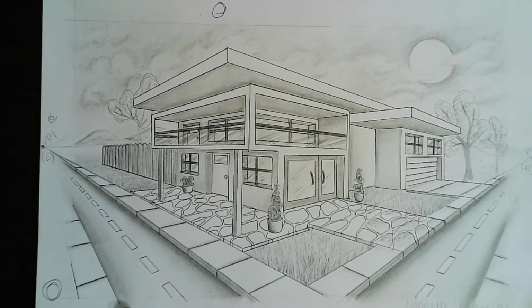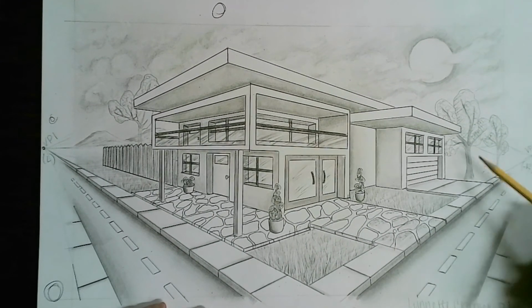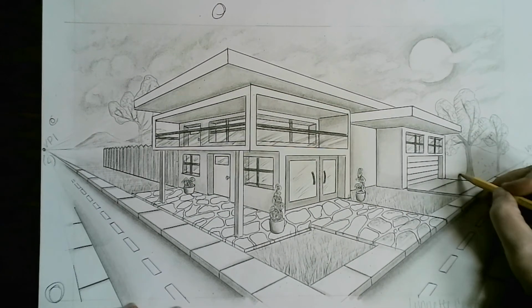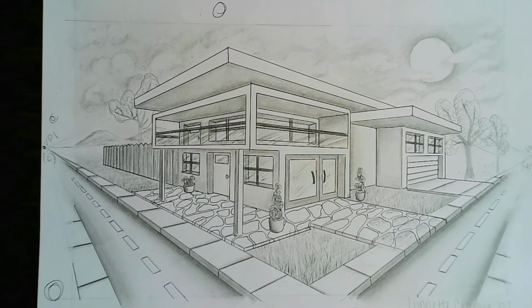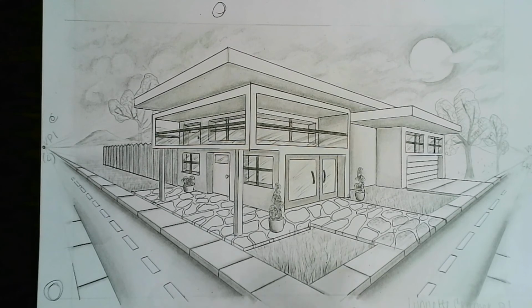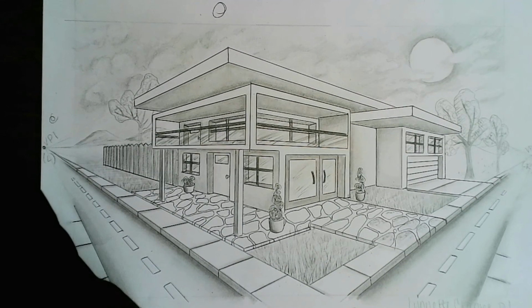But that is pretty much it. I'll finish that tree and add my grass over here. And then my grass is gonna be super tiny when I get over there. But then you're done. And you probably drew the best 2-point perspective building you ever have. So congratulations on finishing, but make sure you fully finish before you take a picture, just like me.